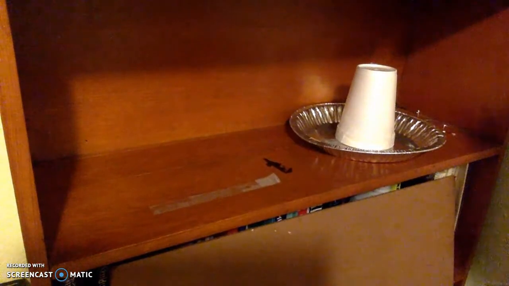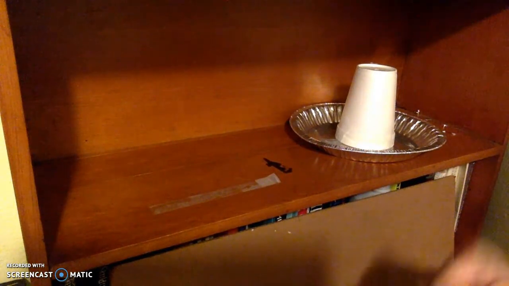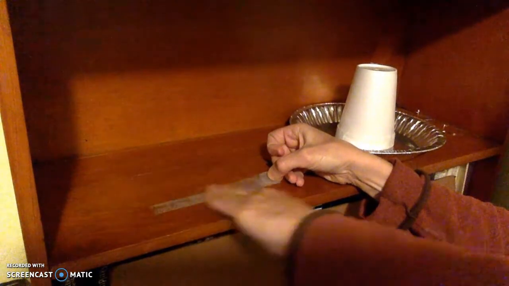Okay, I'm going to start with a piece of tape I've got here, and I'm going to stick the tape on this shelf right here. Then I'm going to get another piece, and I fold it over the end so I can pick it up later.